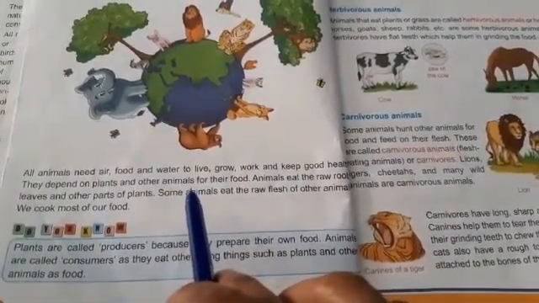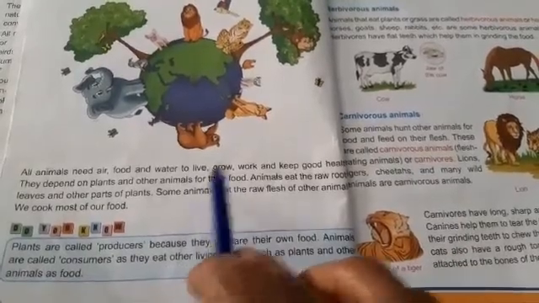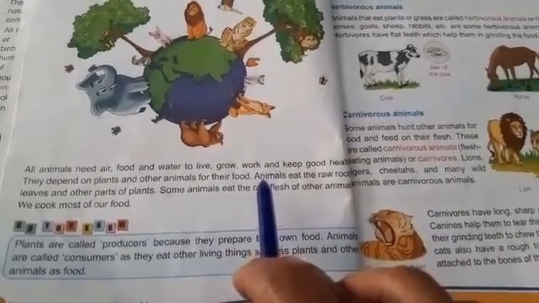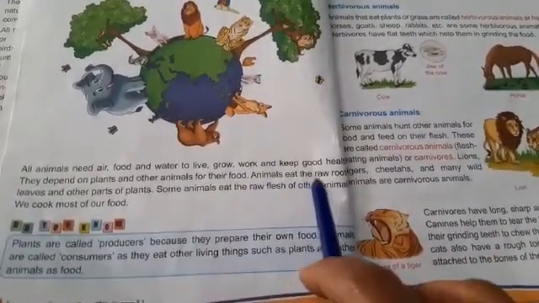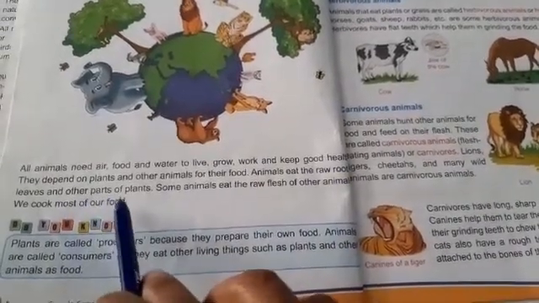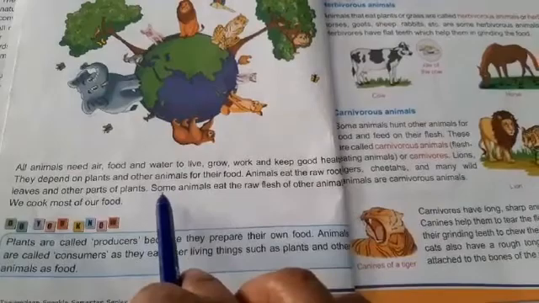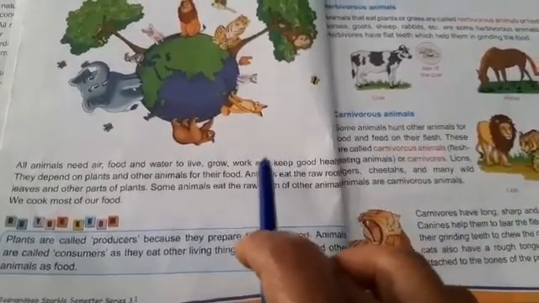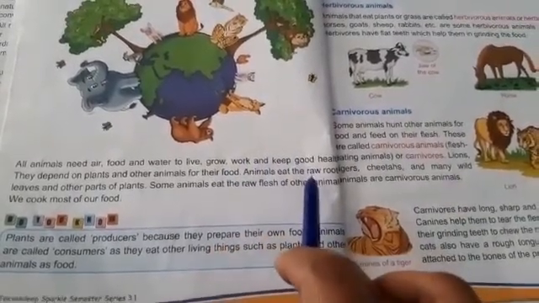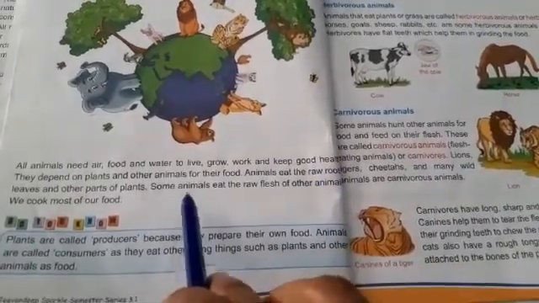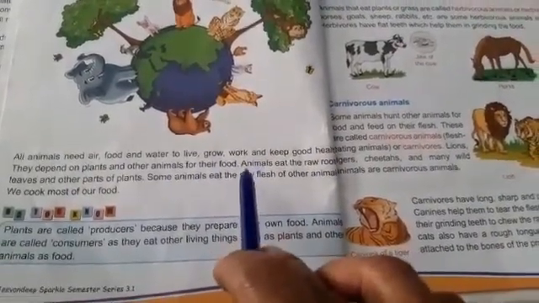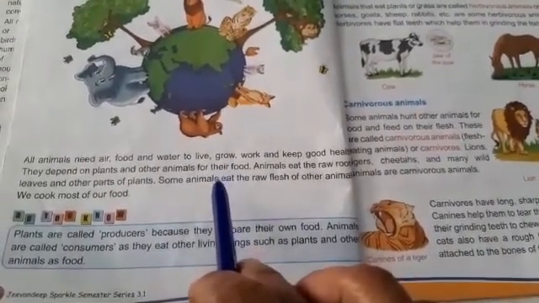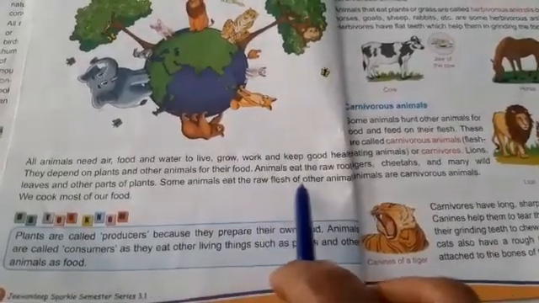Some animals eat other animals, and some animals eat plant produced things. Animals eat the roots, leaves and other parts of the plants. Plant produced things means the roots, leaves, grains, fruits, vegetables and other parts we get from plants. And some animals eat the raw flesh of other animals.